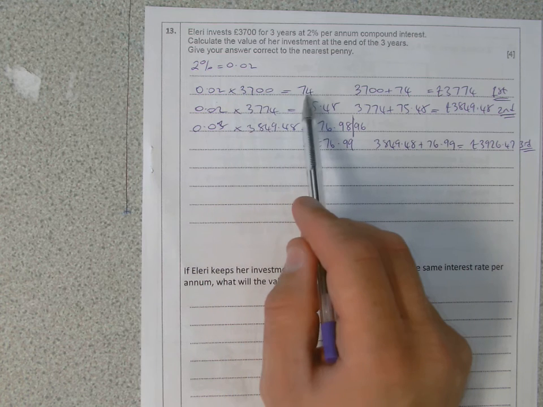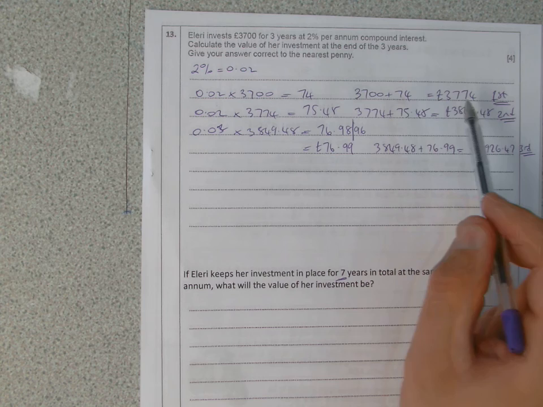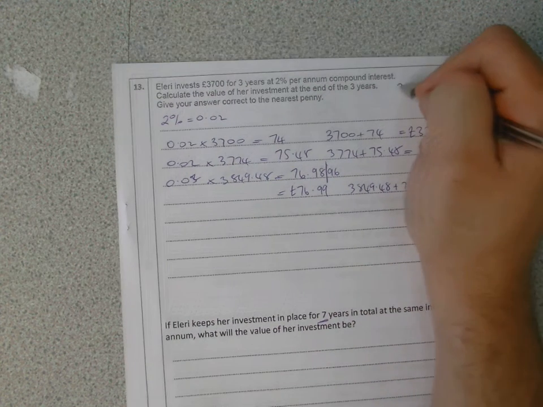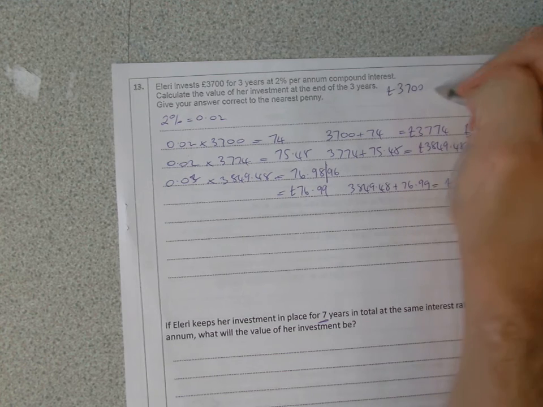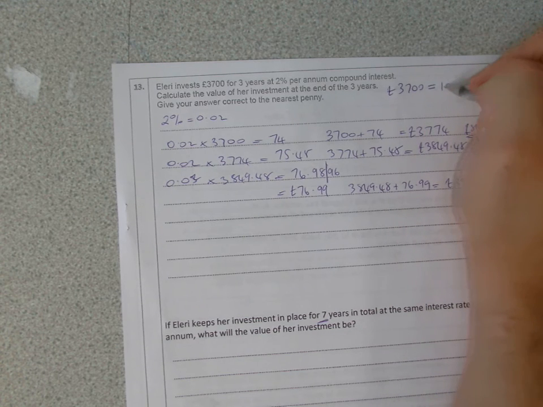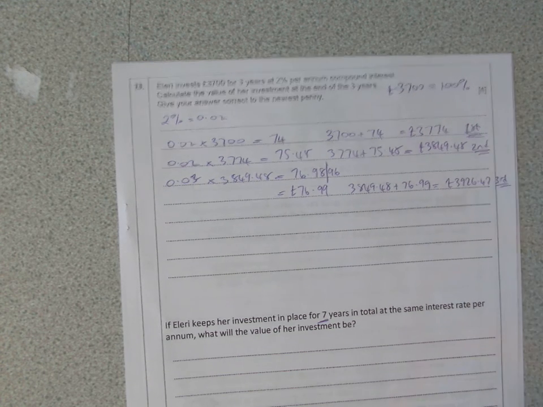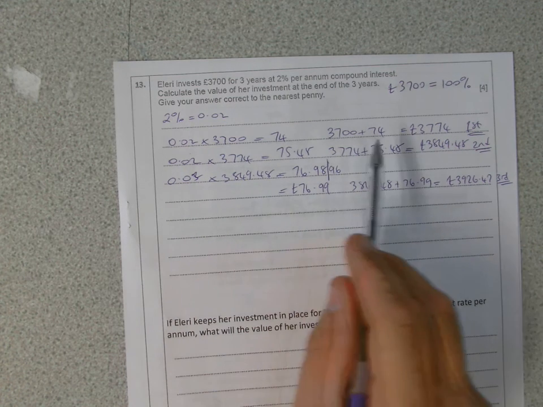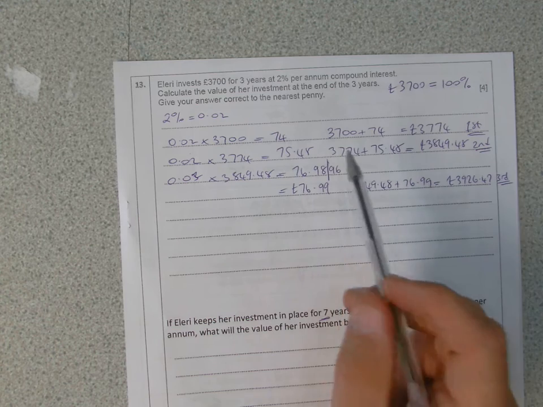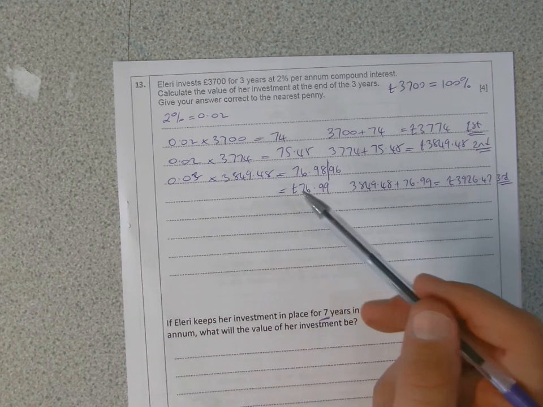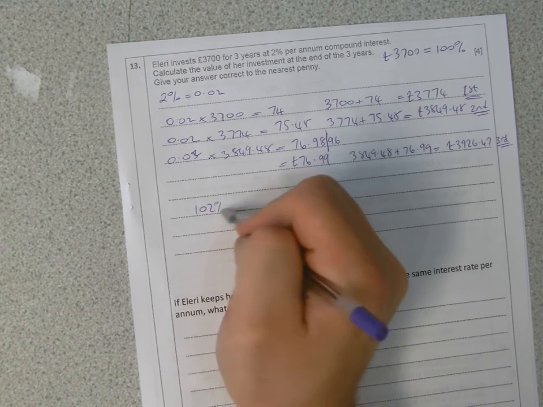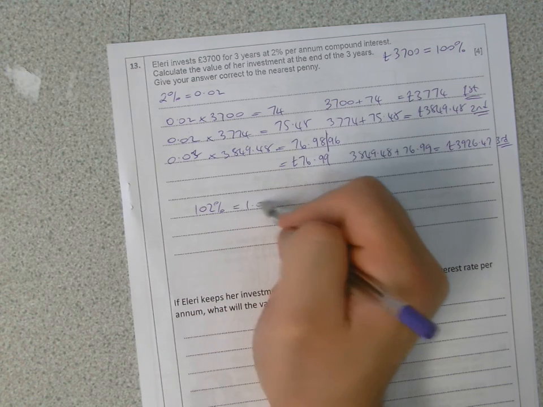If you think about it up here, 0.02 we've worked out at £74. So we worked out 2%, and then we've added it on, and we've had a higher amount. So we've added the 2% on. Now if you think about the 3,700 as representing 100%, what we start with, okay, that's the starting figure, and then we're working out 2% of it and then adding it on. In effect, we're like working out 102%, aren't we? Okay, so 102%, of course, which is 1.02.